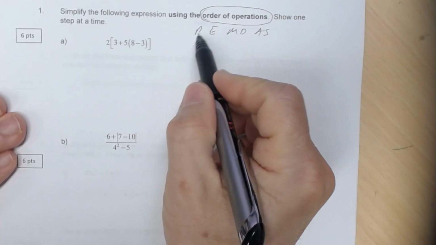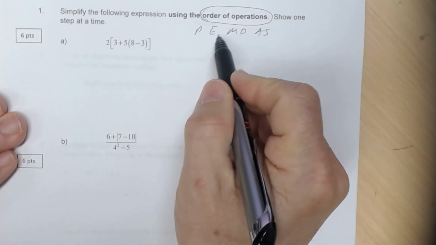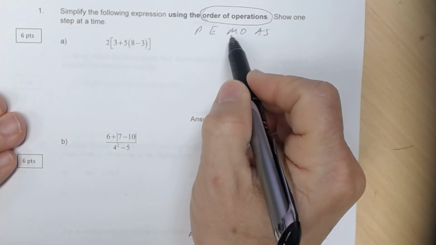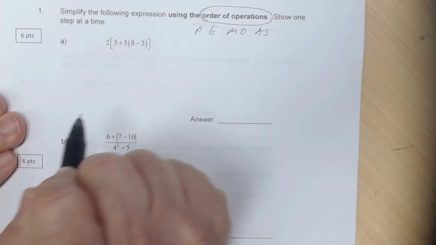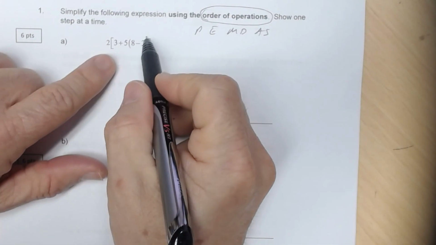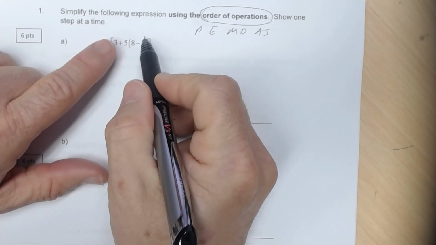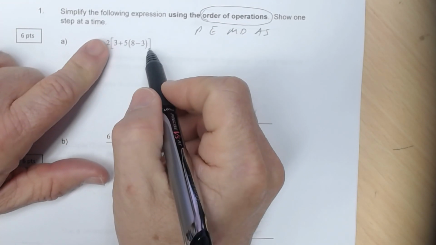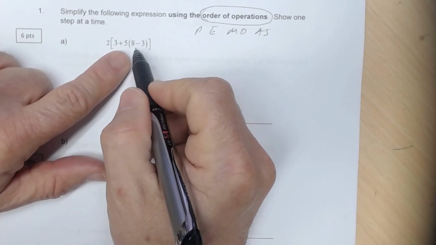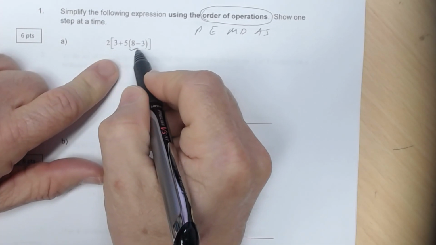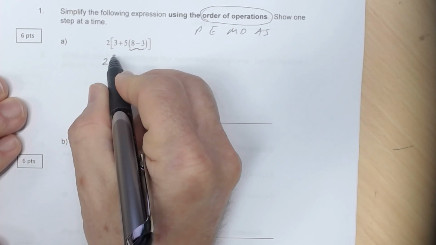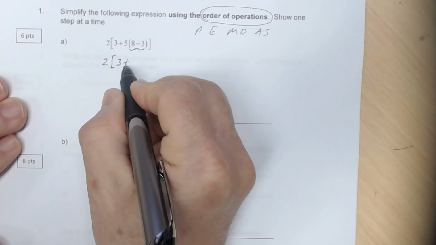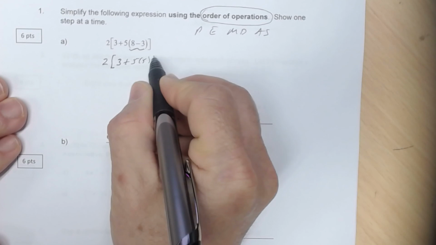So parentheses, grouping symbols first, and then exponents next, and then you do multiplication, division from left to right, and then you do addition, subtraction from left to right. So within this clustered grouping symbol, you have brackets and you have parentheses. Let's do the innermost first. So you can do this first. You're going to say 8 minus 3 is 5. So you can say 2 times 3 plus 5 times 5.